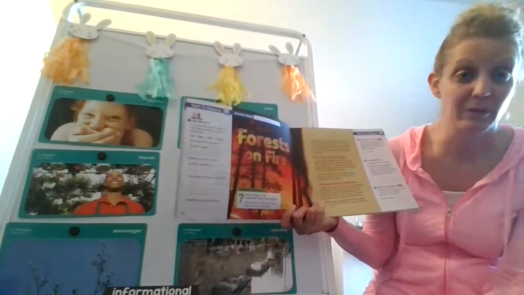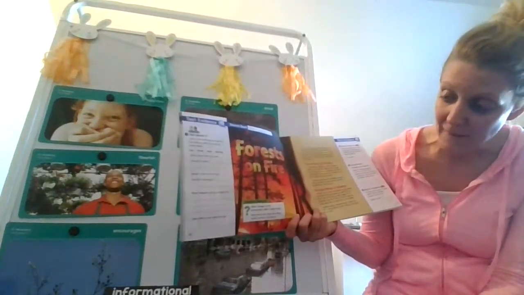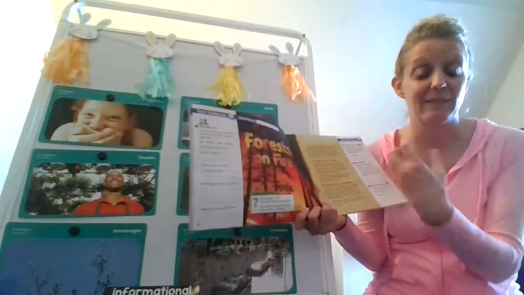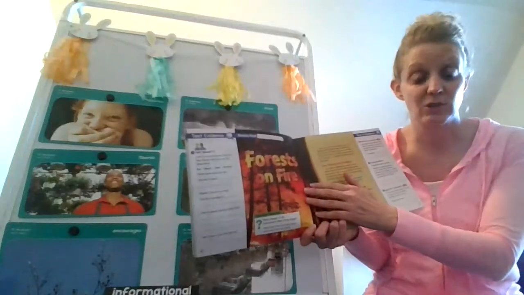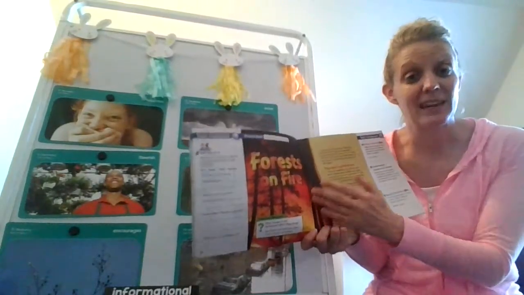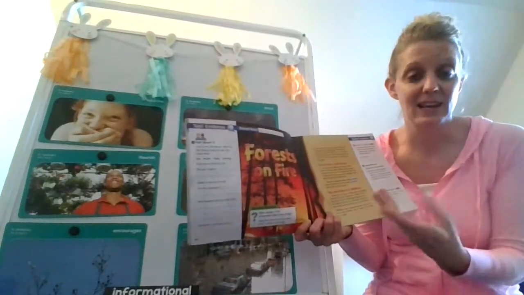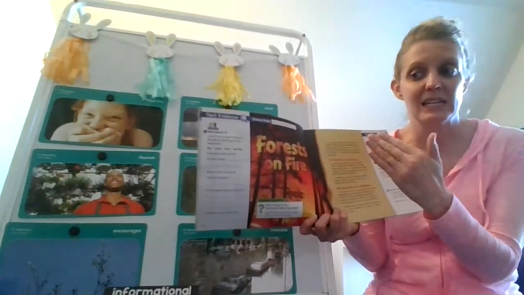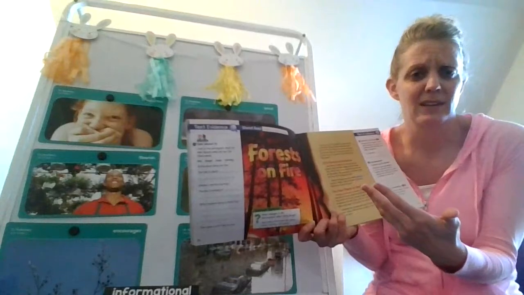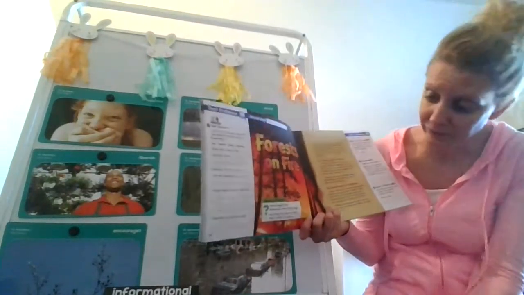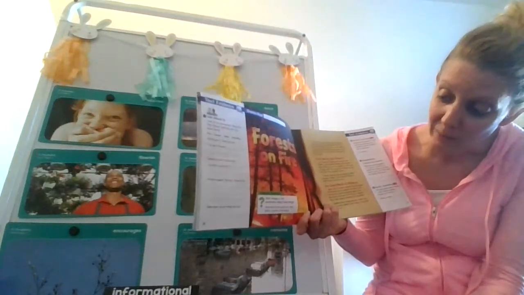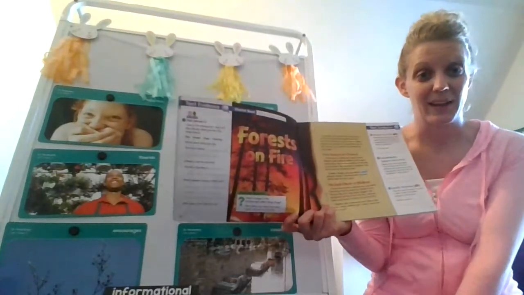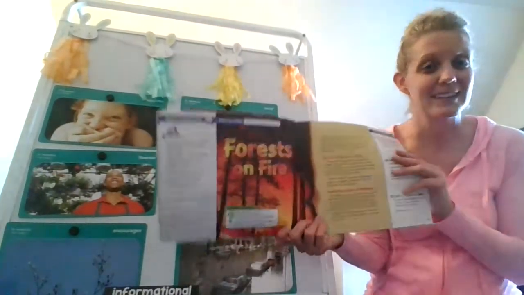All right, so as we read Forests on Fire, I would like for you to think about how do these changes in the environment affect the living things? So it's not just trees in a forest. Forests are home to many animals and many other plants and insects. And so when their homes are destroyed, it really affects them. So we have to think, what are some changes that they have to make because their homes are on fire? And we're going to read about how the plants, the animals, and even people can be affected by forest fires. All right, so let's get started learning some new things.